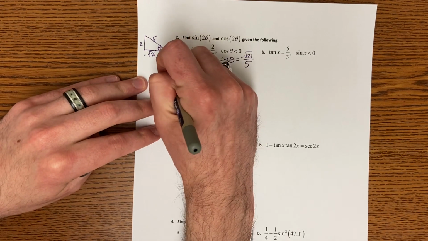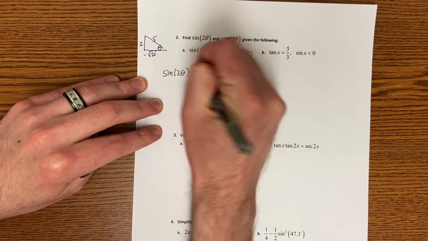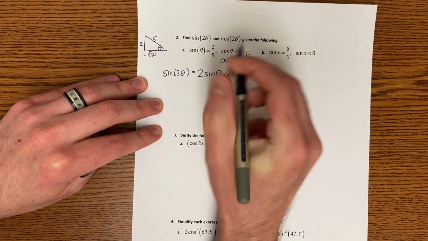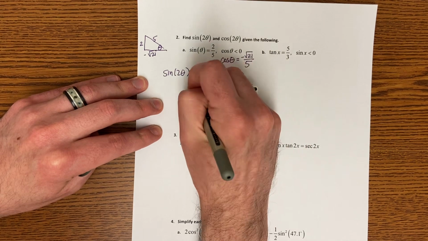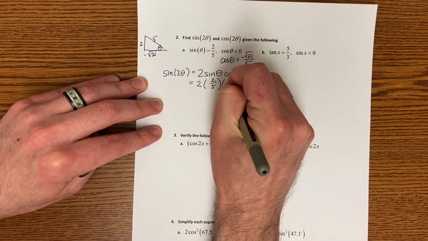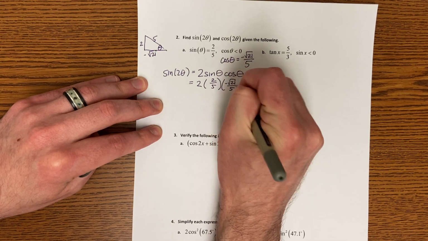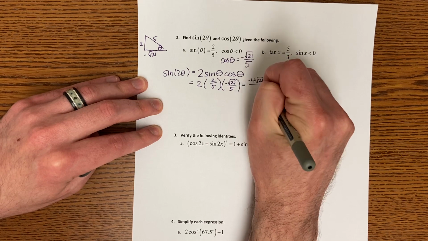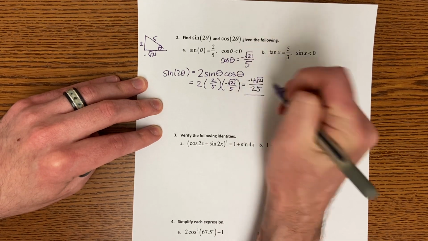So let's start with sine 2 theta. We know it's equal to 2 sine theta cosine theta. All I have to do is take these two things and plug them in. 2 times 2/5 times the negative square root of 21 over 5 equals negative 4 square roots of 21 over 25.